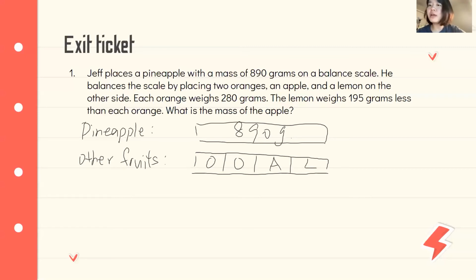And we already know each orange weighs 280 grams. So each of them is 280 grams. And we don't know the mass of the apple yet. So let's just leave that. And the lemon weighs 195 grams less than each orange. So for the lemon's weight, that is 280 minus 195, which is equal to 85.